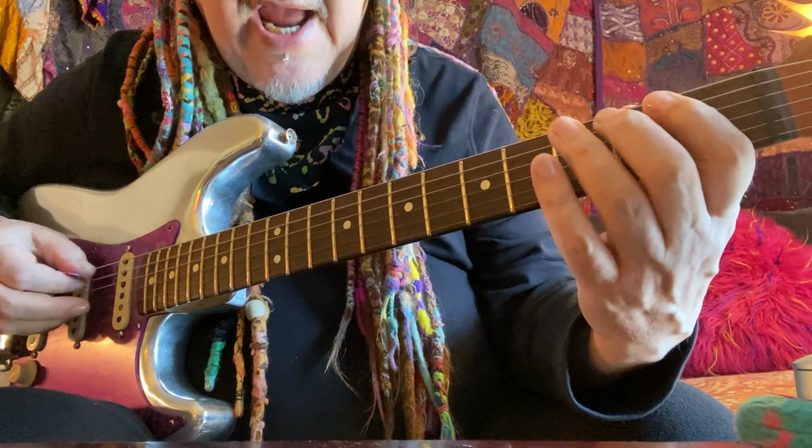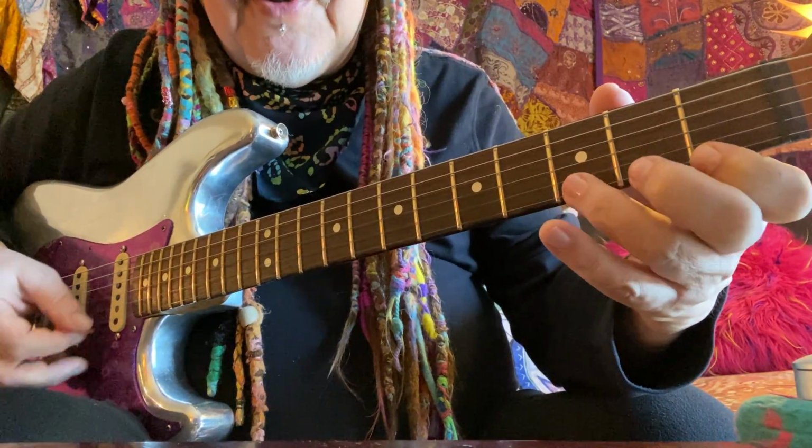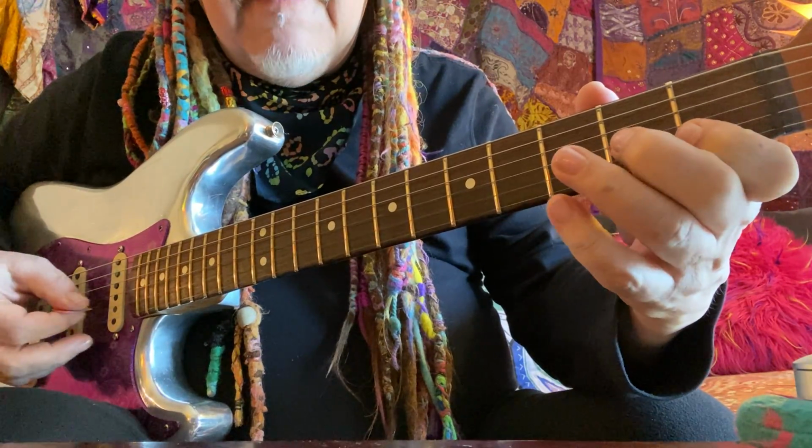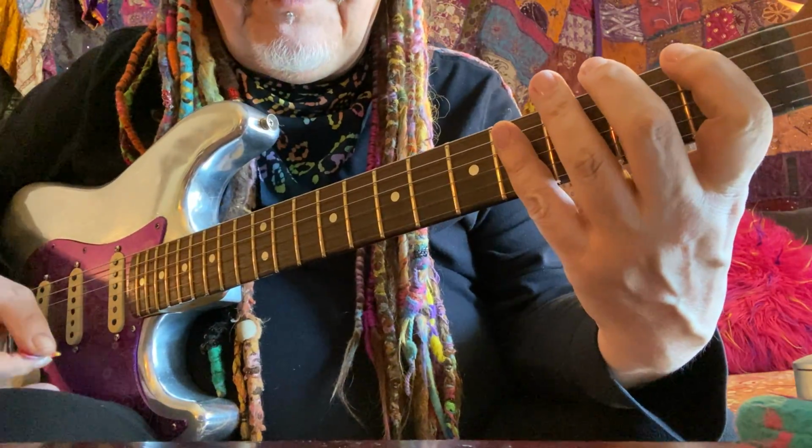E, F, G, A, B, C, D, E, F, G, A, B, C, D, E, F, G, A, G, F, E, D, C, B, A, G, F, E, D, C, B, A, G, F, E.